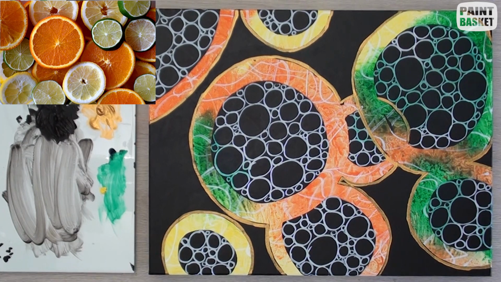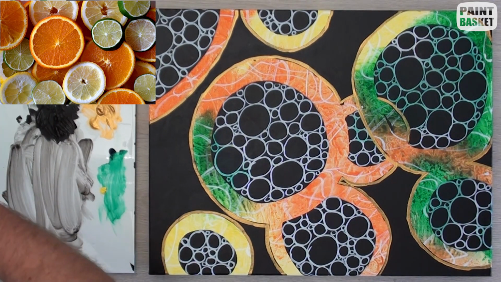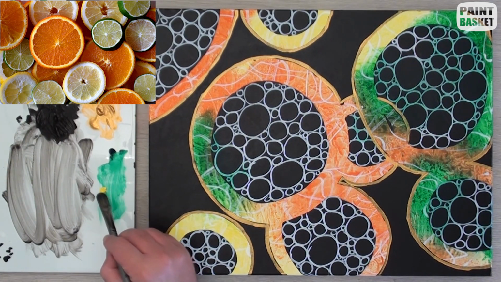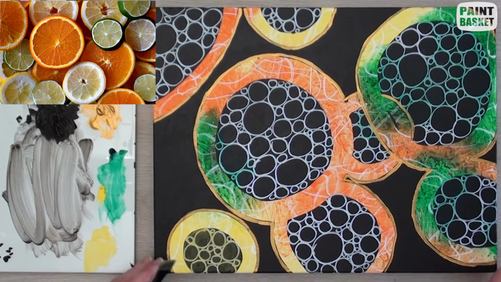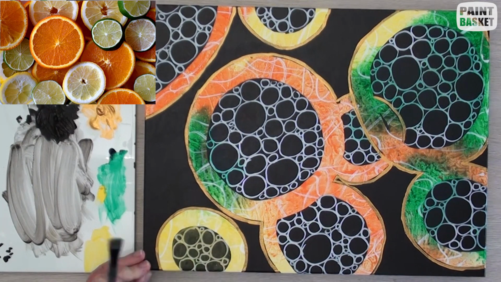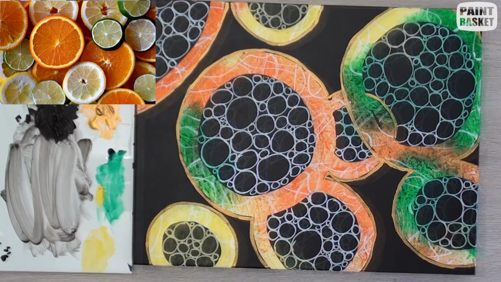You can see we don't need much paint. We're just discoloring or giving a glaze over what we already have there. Just rubbing over it again so that the black background doesn't end up too yellow. And a bit of orange.